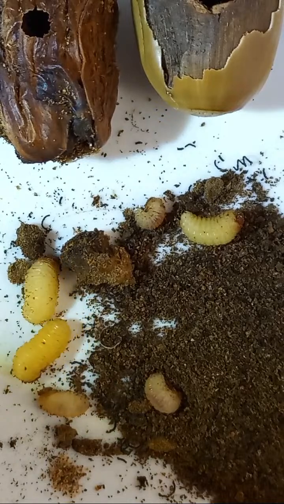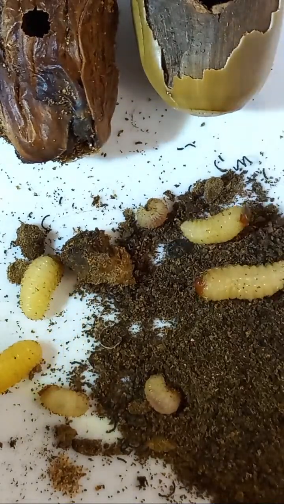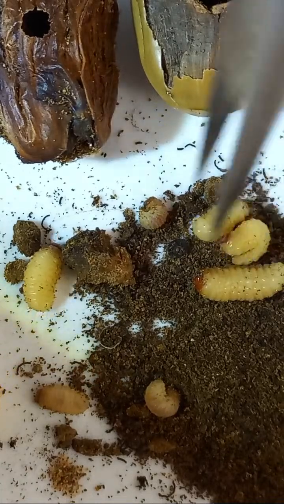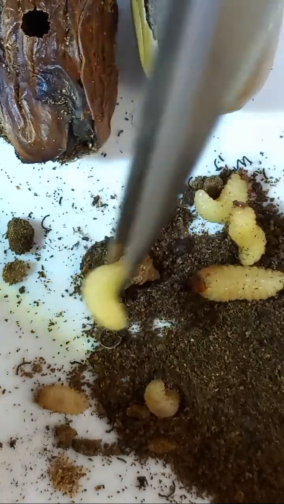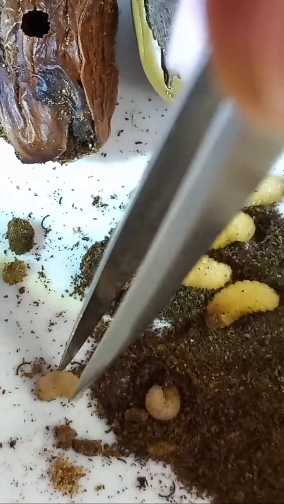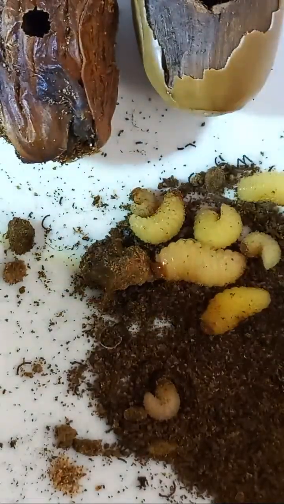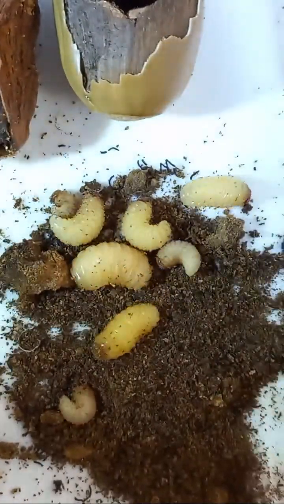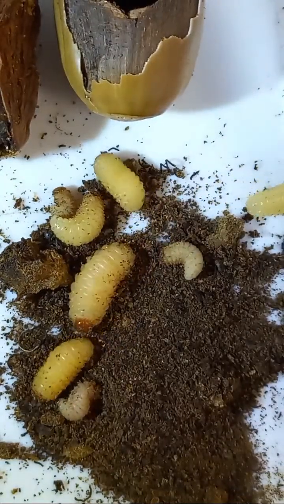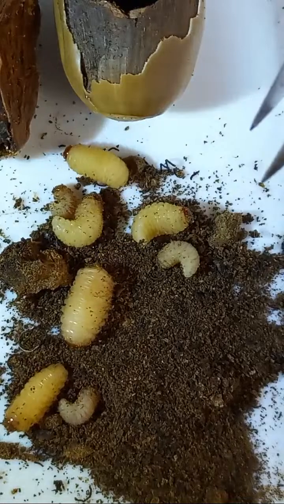So you have recognized that the larva is developing inside the acorn, inside the seed. Then for pupation, the larva must go out. It must pupate somewhere underground. And larvae are moving very actively.